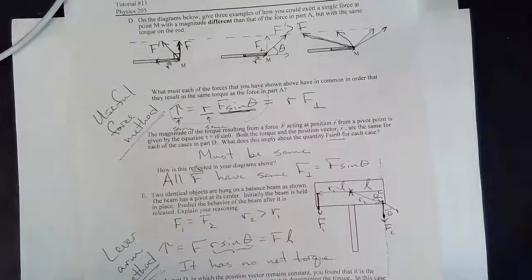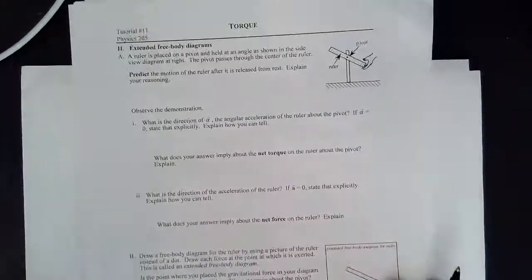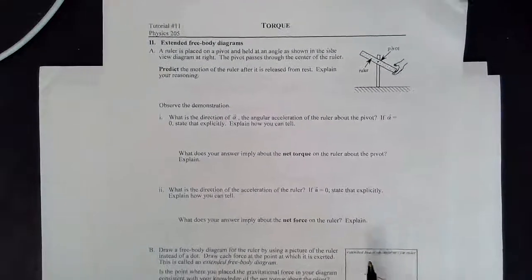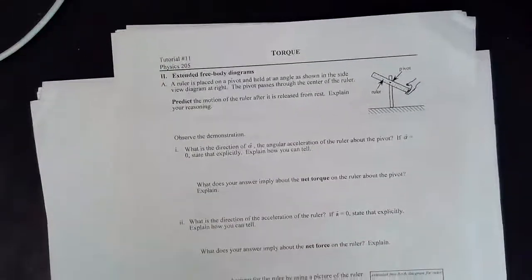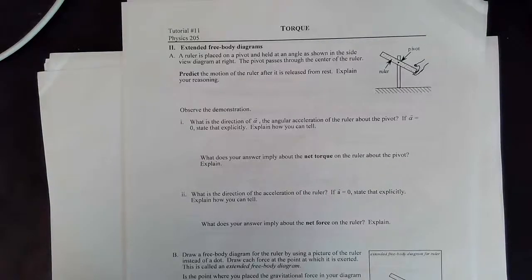Now, this third page of the tutorial is an easy one. This one is going to go quick. Okay. What we have is a meter stick, and we have a pivot that's right at the center of mass for that meter stick.